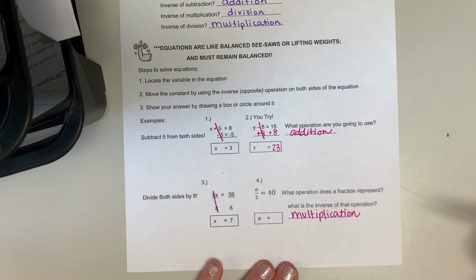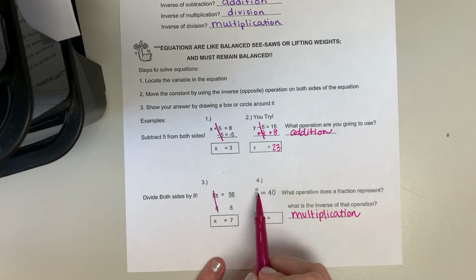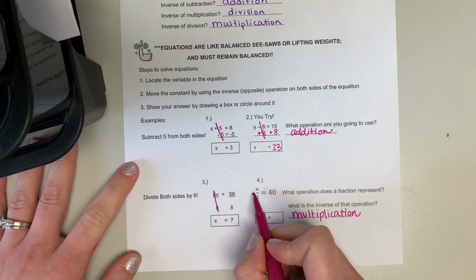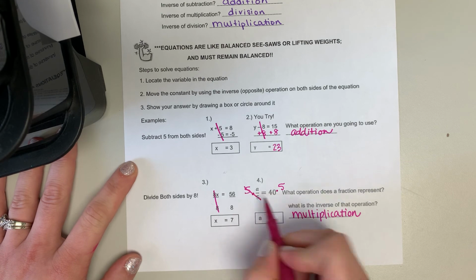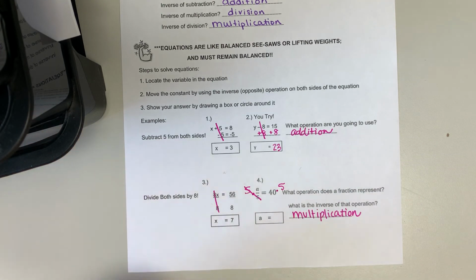So the opposite of dividing is to multiply. You're going to take the number that's with the variable and multiply it on both sides. So times 5, times 5. So a equals, well, what is 40 times 5? You're doing the opposite of division, so you are multiplying.